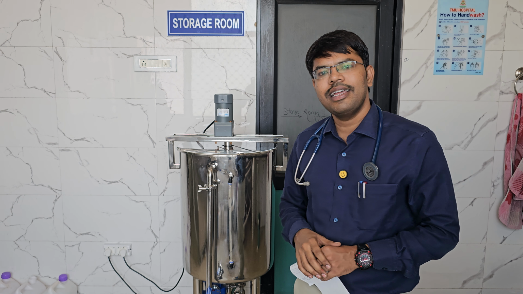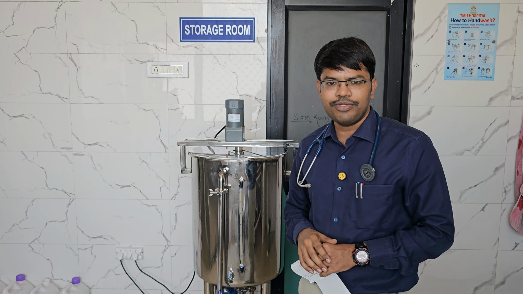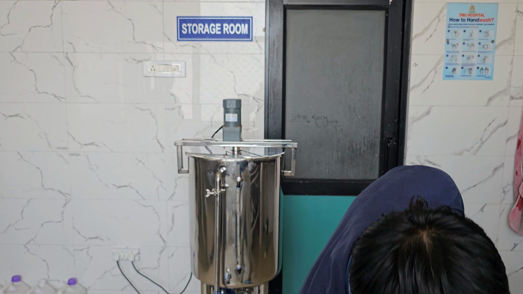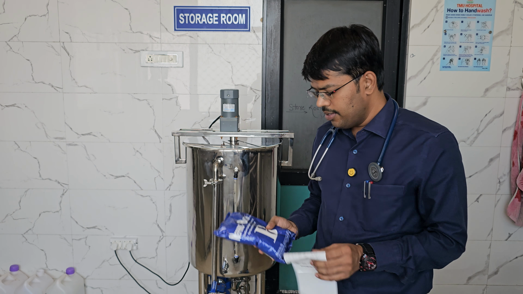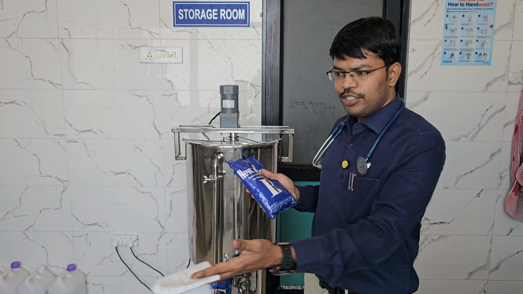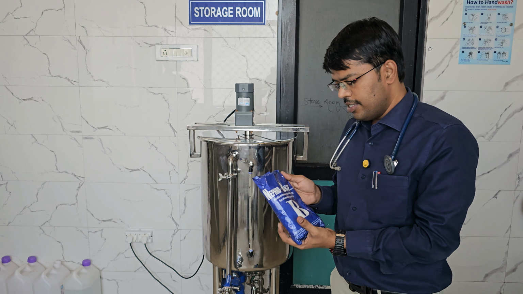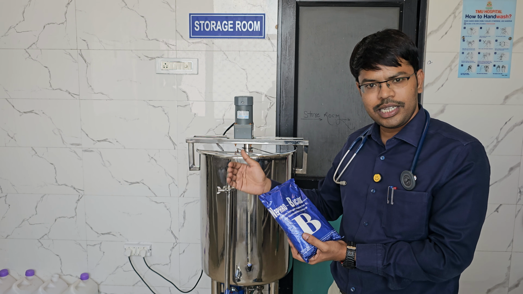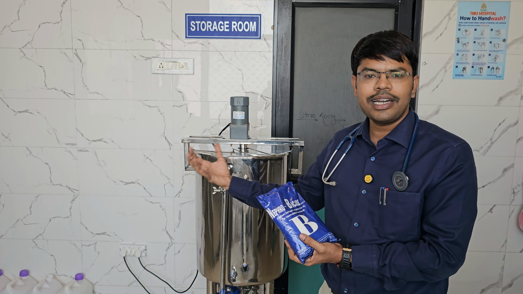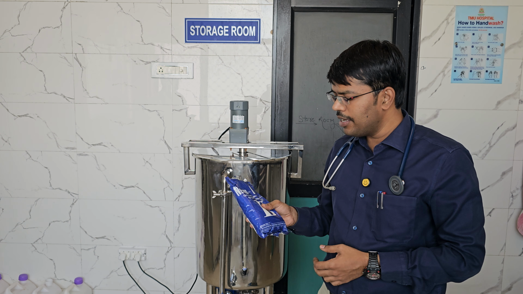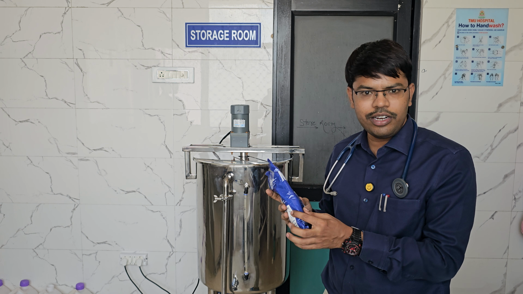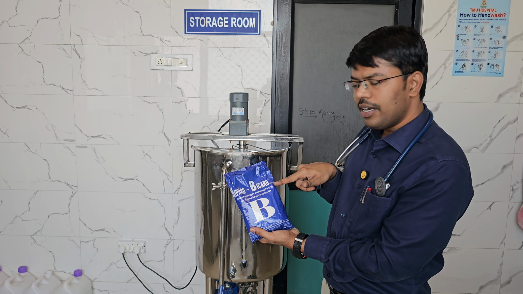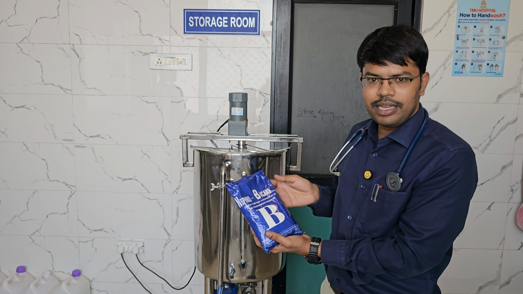But during dialysis, where does the bicarbonate come from? In the process of dialysis, we will show you where it comes from. This is the bicarbonate powder. The acid formulation, sodium, potassium, is in a different liquid form, whereas this bicarbonate is in powder, solid form. It is labeled Nephrobicarb Part B. B stands for bicarbonate.